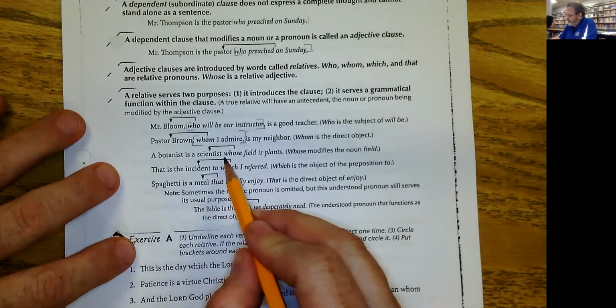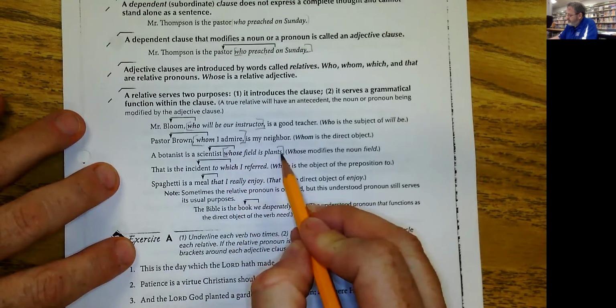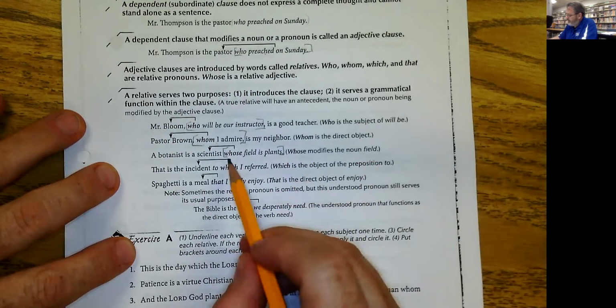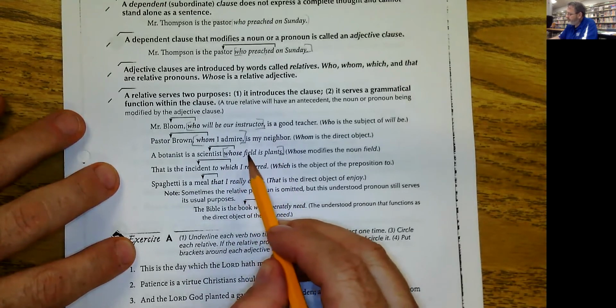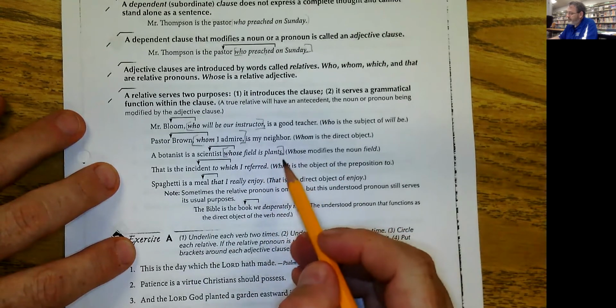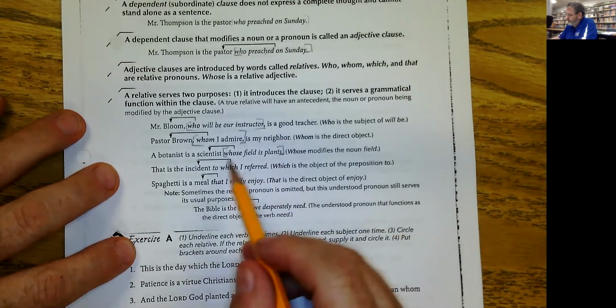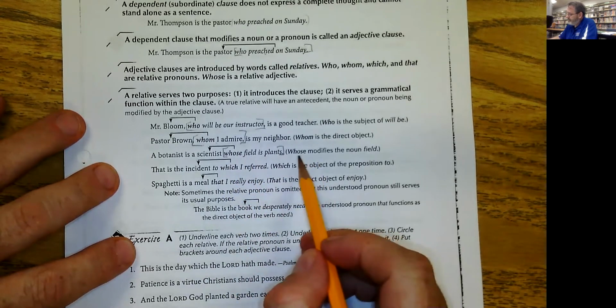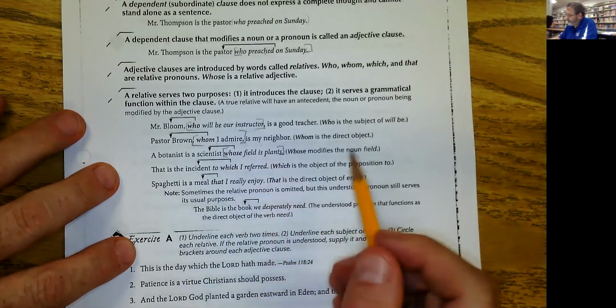A botanist is a scientist whose field is plants. In the context of this clause, whose describes field. Field is the subject, is is the verb, plants is the predicate nominative. So they say whose modifies the noun field. That means whose is an adjective in the context of this clause.